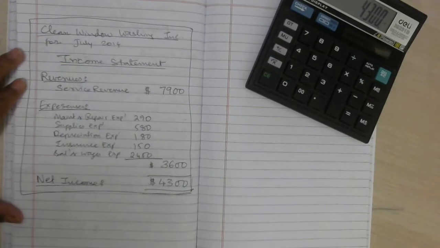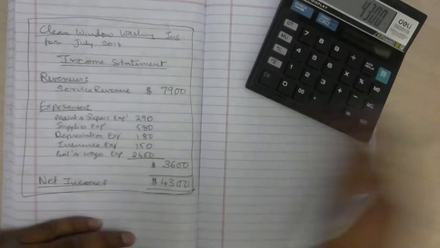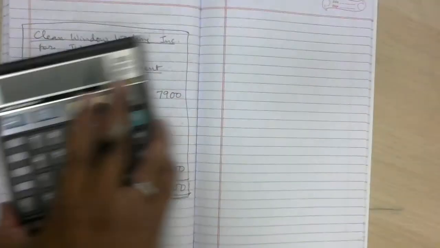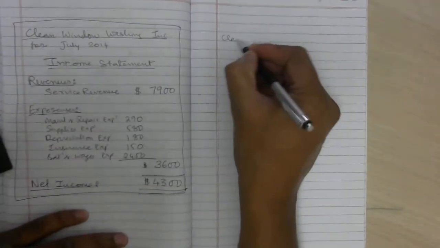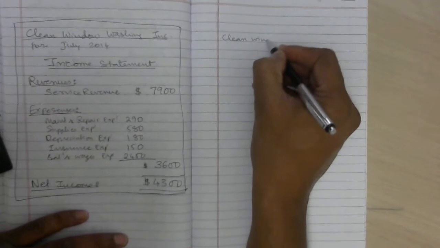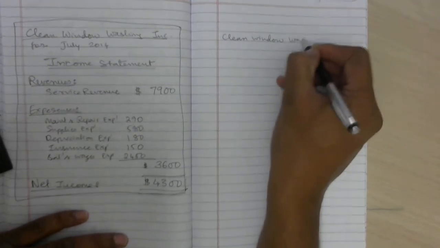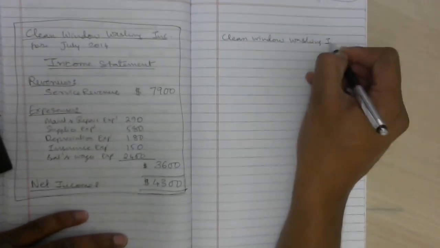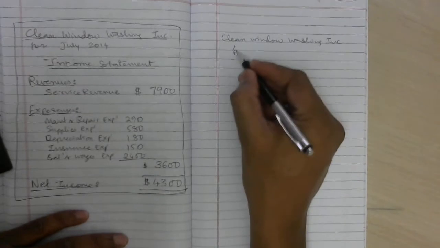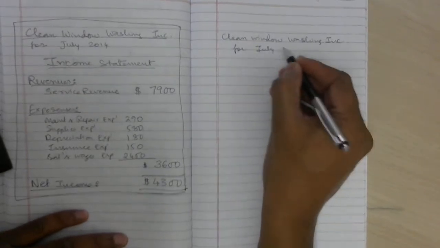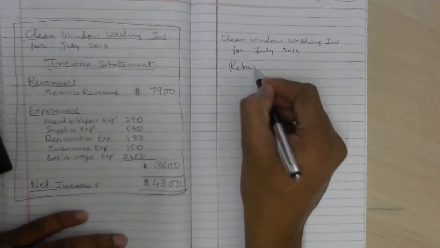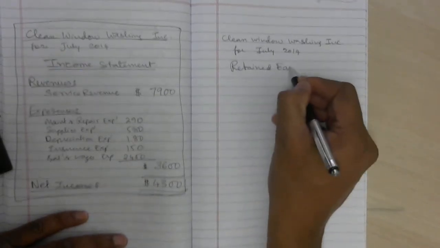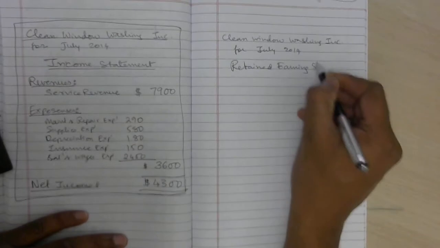That's it for the income statement. Now after the income statement, we need to create the retained earnings statement. So let's do that. Clean Window Washing Inc., for July 2014, retained earnings statement.